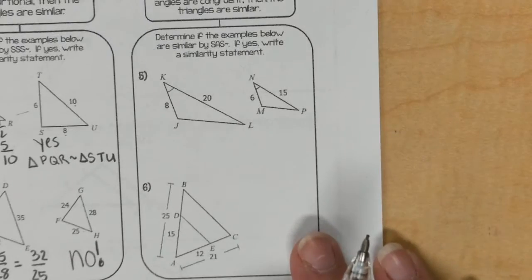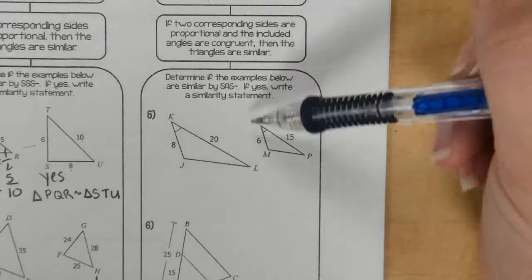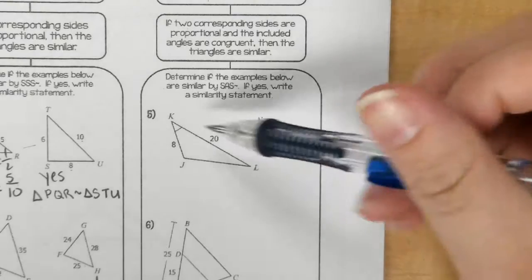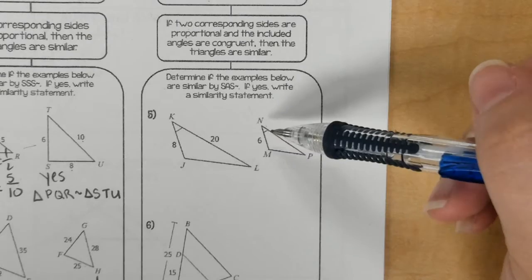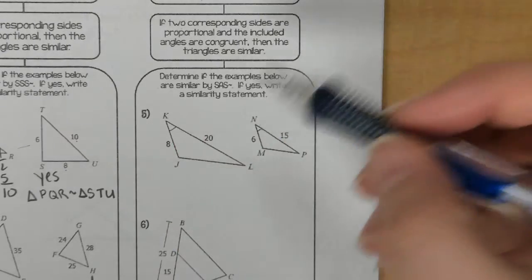In number 5 and 6, it says that we want to use the side-angle-side similarity. So there we have to show that 2 sides are proportional, and the included angle is also the same. So we do see the angle is congruent, and it's in between the 2 sides. So then we set up fractions.